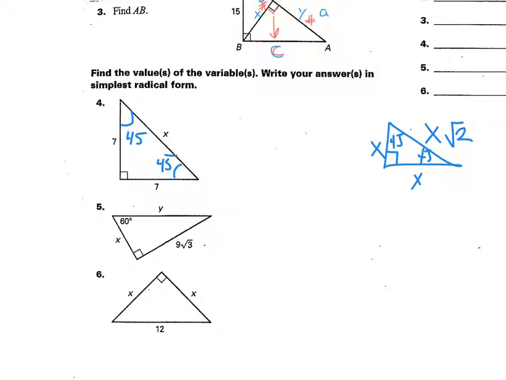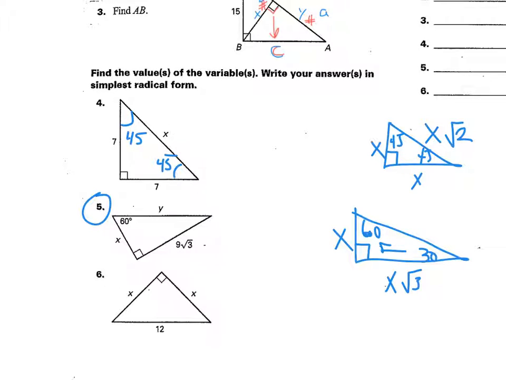Okay? If it's a 30, 60, 90, like it is in number 5, that's a 30, 60, 90. Here's my 60. Here's my 30. The side opposite the 30 is the smallest side. That's the short leg. To get the long leg, you take the short leg times radical 3. And to get the hypotenuse, you just take the short leg times 2.